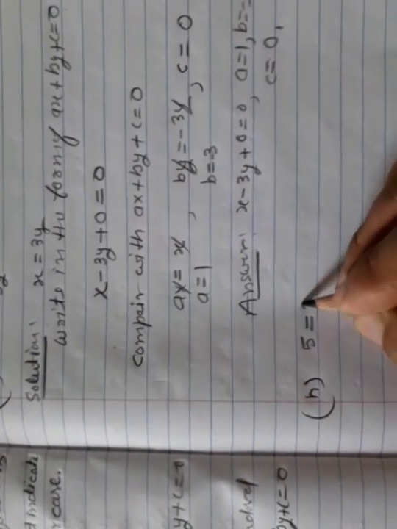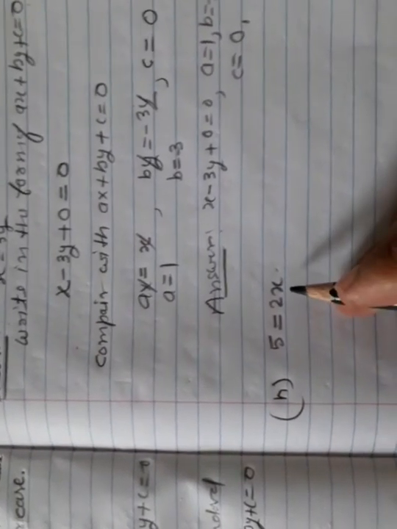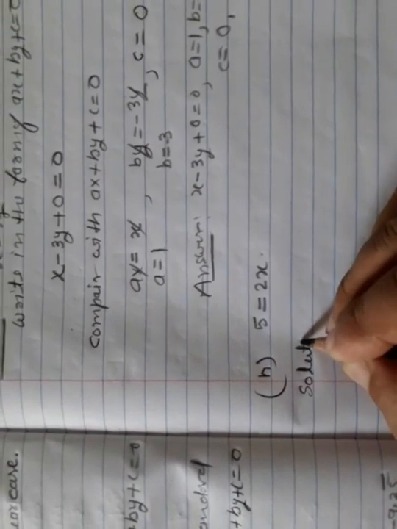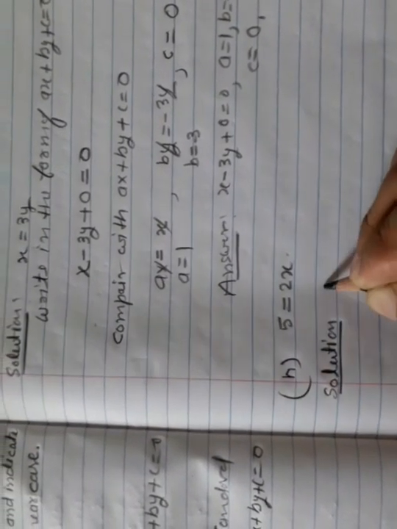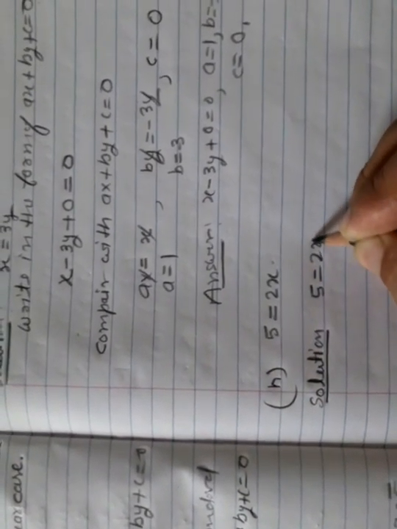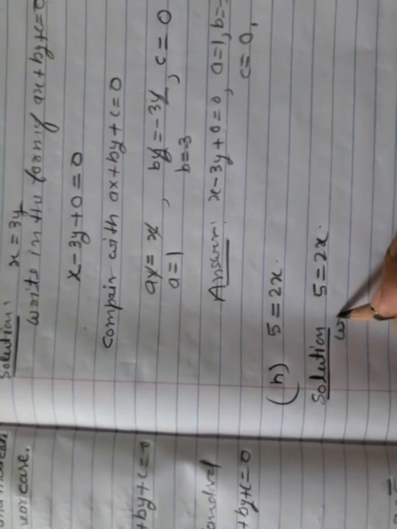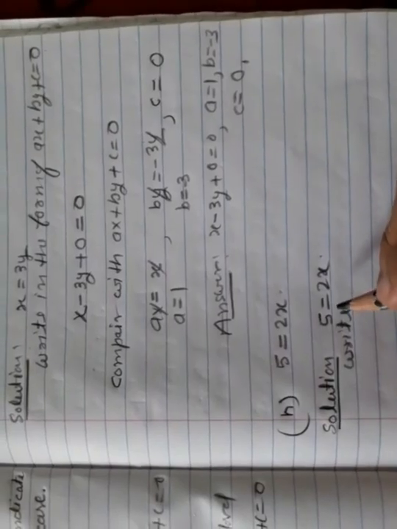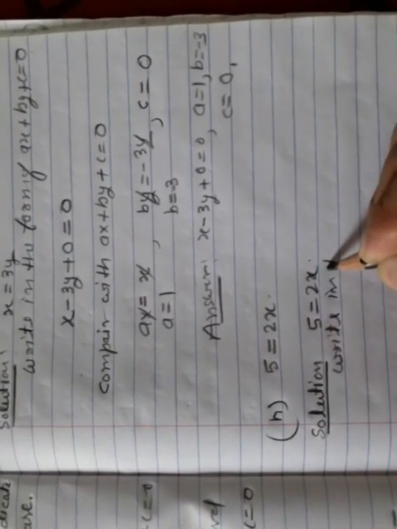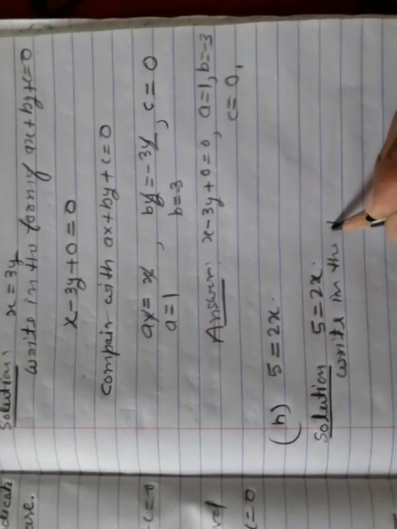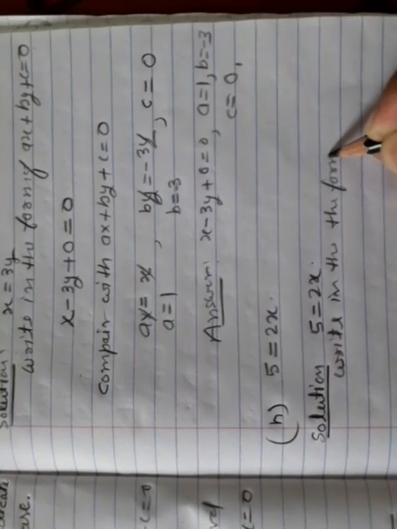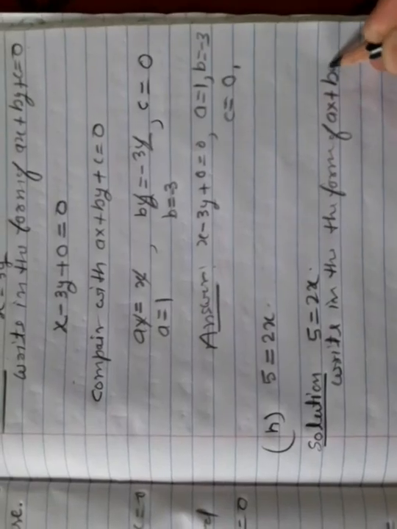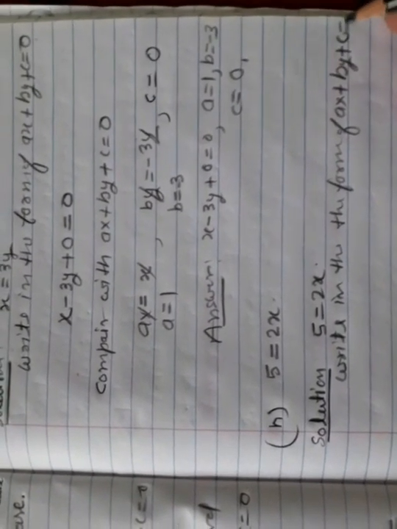Clear? Now we discuss another one, just like this. Here the next part is given: 5 is equal to 2x. What is the solution of this? Clear? Write 5 is equal to 2x in the form of ax plus by plus c is equal to 0.